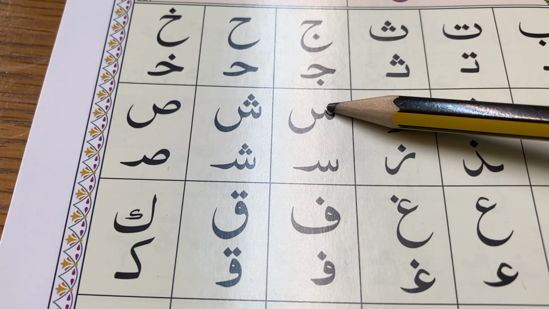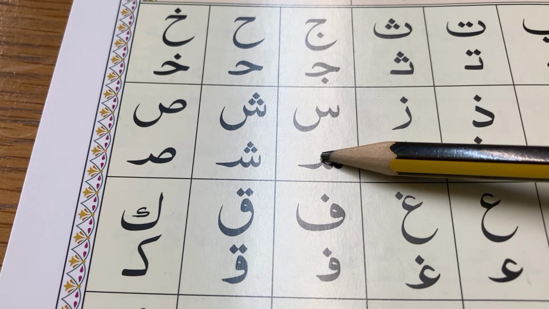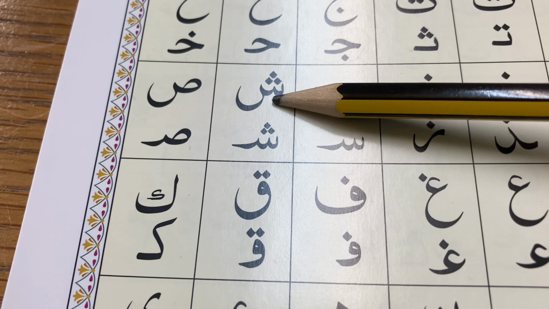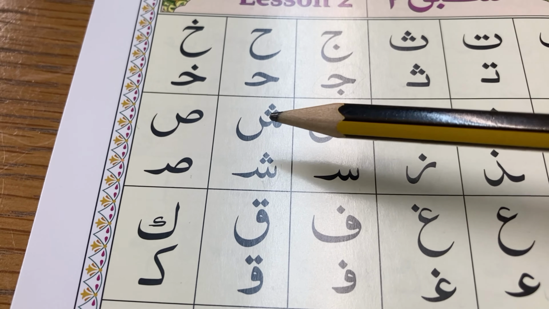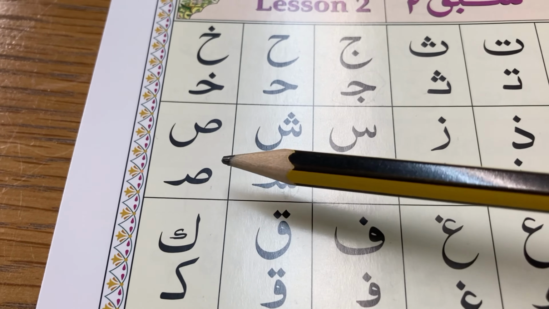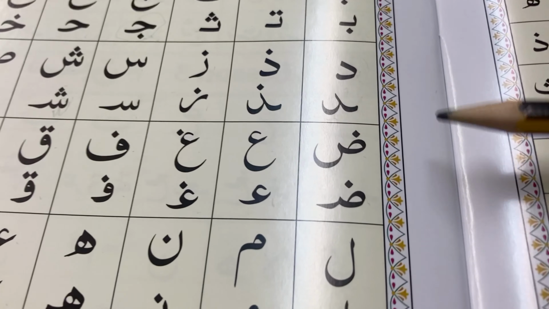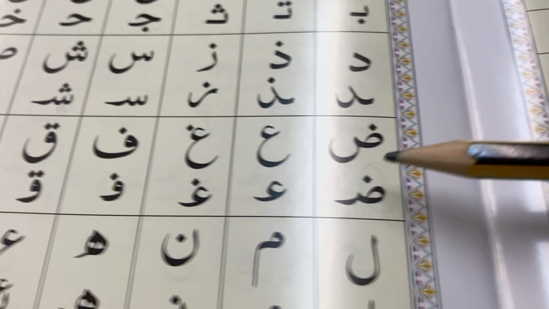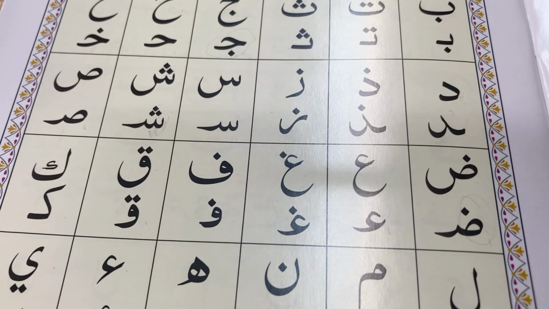Sin looks like that individually, but when it appears at the beginning of a word, it will look like this with the teeth at the bottom, the two teeth. Sheen, 3 dots. Sin, no dots, with the teeth at the bottom. That's the difference between the sheen and the tha. And you have the sad. That's how it looks at the beginning of a word. Dad. At the beginning of a word, it looks like that. The difference between sad and dad is that dad has a dot and sad has no dots.